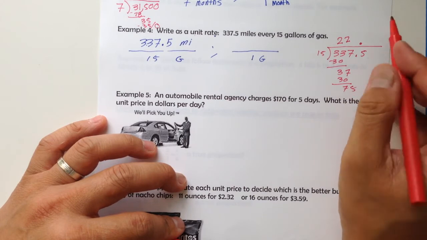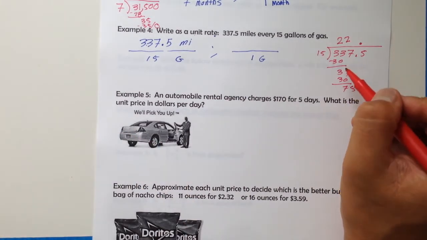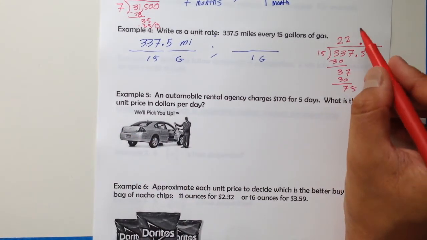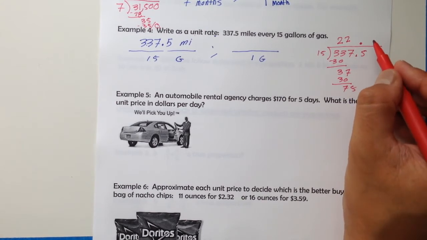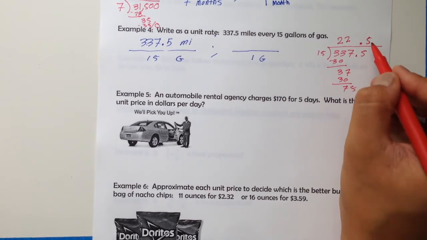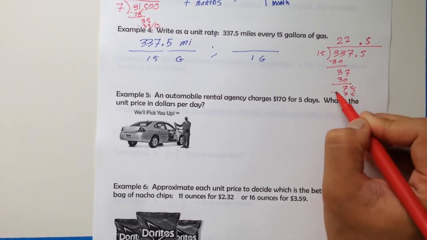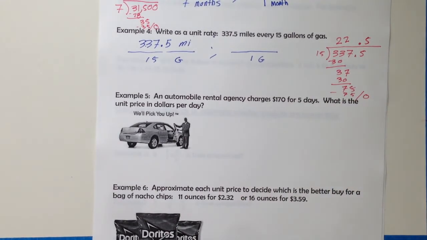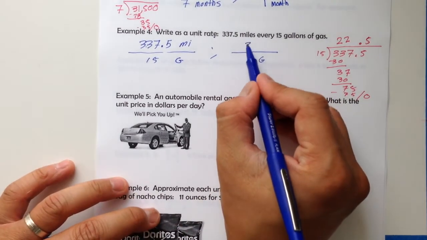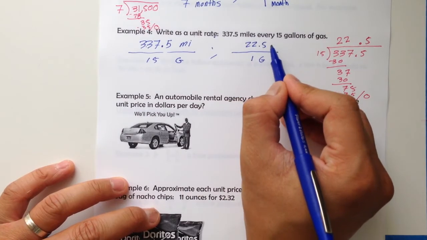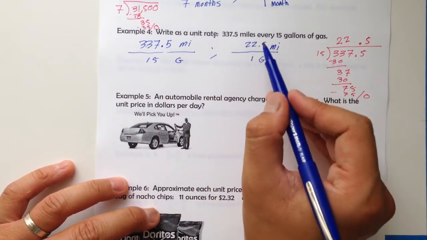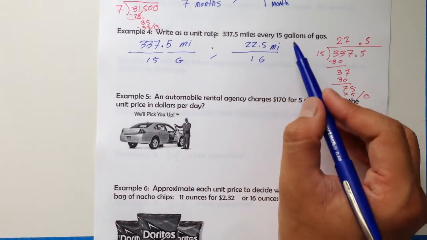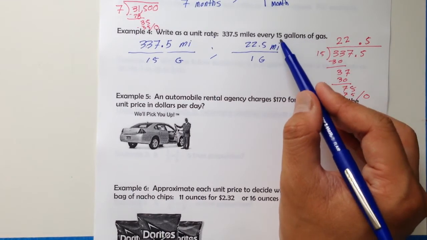And then 15 goes into 75 five times. 5 times 15 is 75. Subtract, I have a remainder of 0. So it's 22.5 miles.